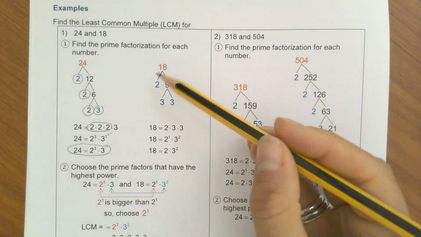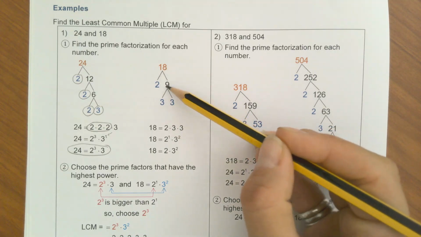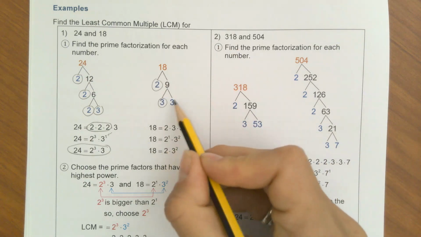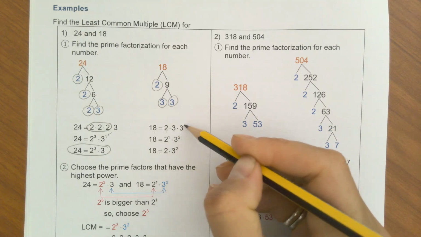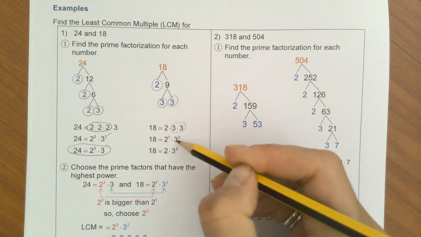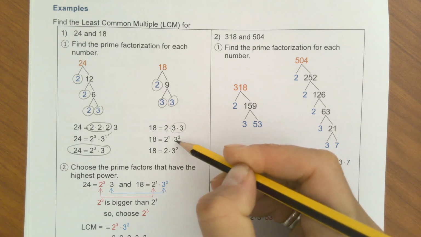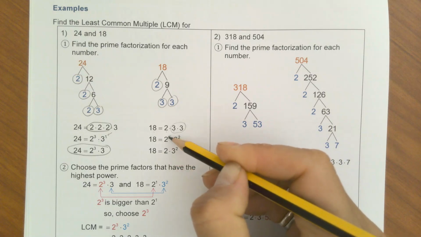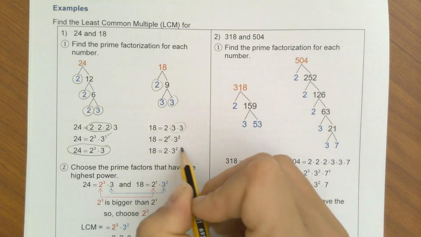Here, if we do the prime factorization for 18, what times what is 18? 2 times 9, and then 9 is 3 times 3. So I have 1 two, and 2 threes. So 18 is equal to 2 times 3 times 3. I have 2 threes, so I can put a little exponent here, 2. So this means 3 times 3. And again, we don't have to use the 1 if we own the 1 up here on the exponent. We just do 2. Okay, so now we have this.